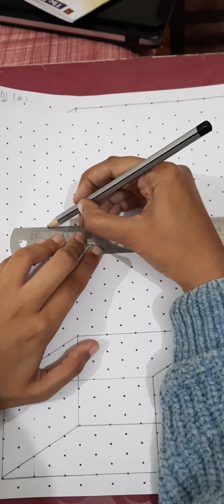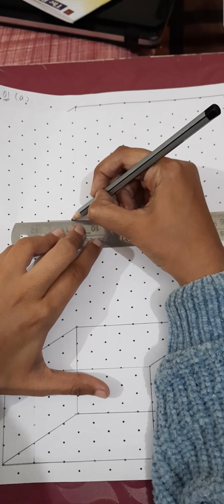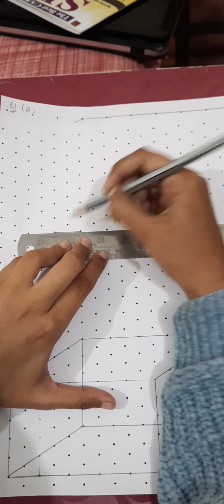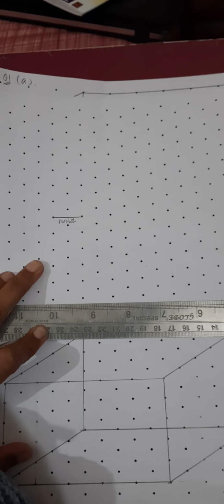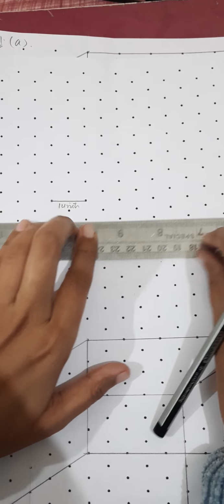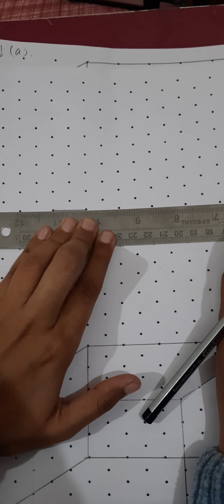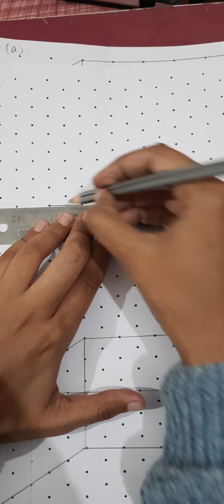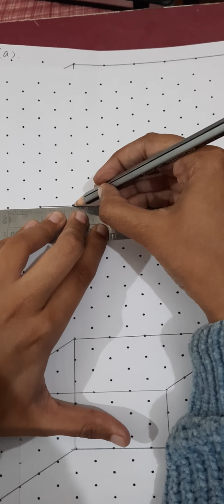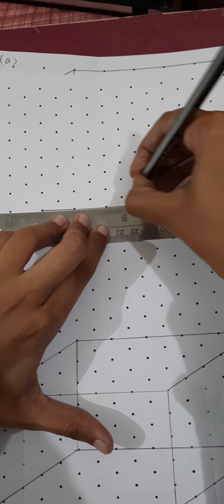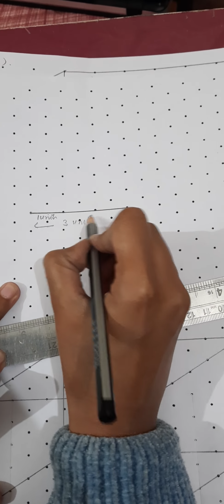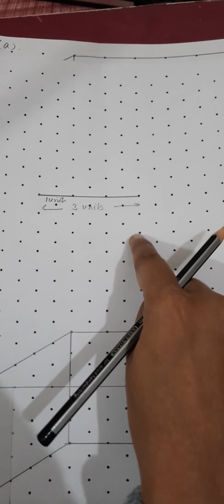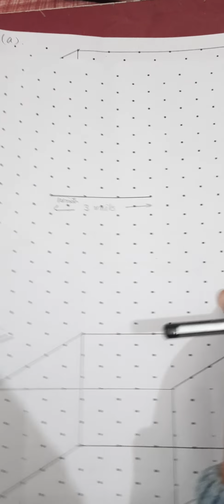If I have joined these two dots, this will give me 1 unit. I have to make 3 units, so I am going to make 3 lines by joining the dots. This is 1 line, second line and then third line. So this complete is now 3 units. That's how we are going to use the dots in the isometric sheet.